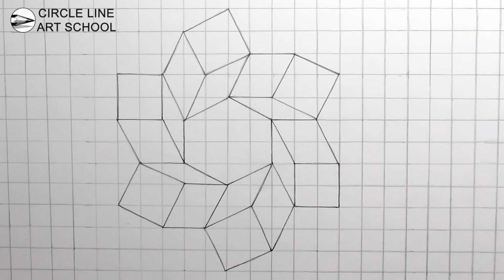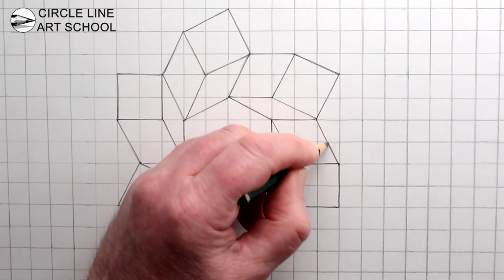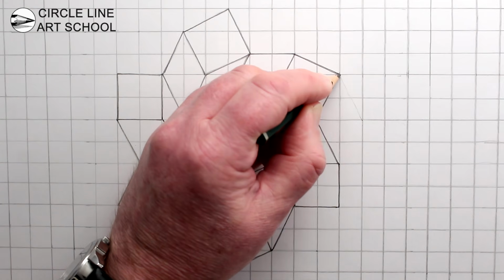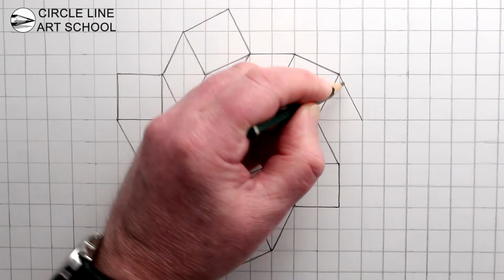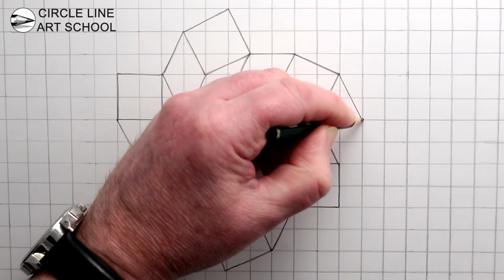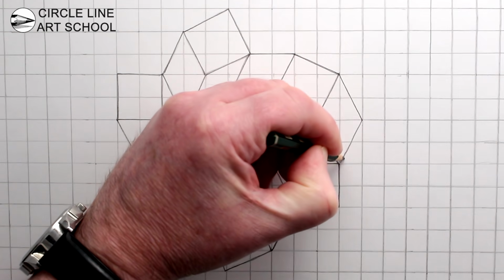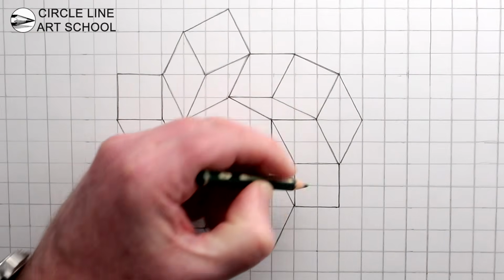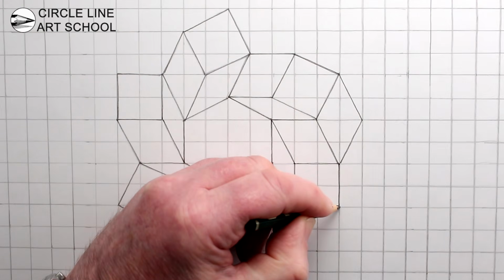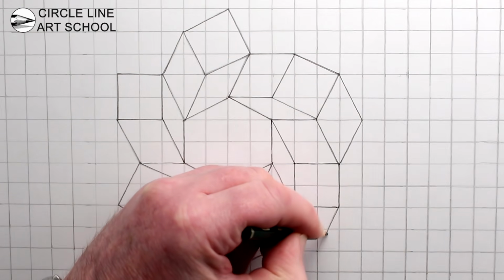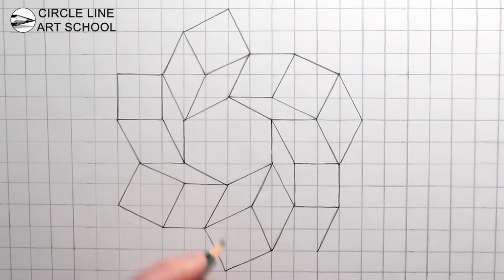Next, we can draw a series of 6 diamonds. The first one is made by 2 lengths of the diagonals of 2 squares. Then the next diamond is the length of the diagonal of 2 squares, and then the horizontal line of 2 squares at the base. The third diamond is a horizontal line of 2 squares at the base, and then the diagonal length of 2 squares on the left-hand side.